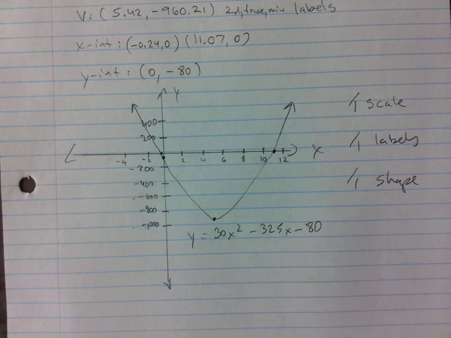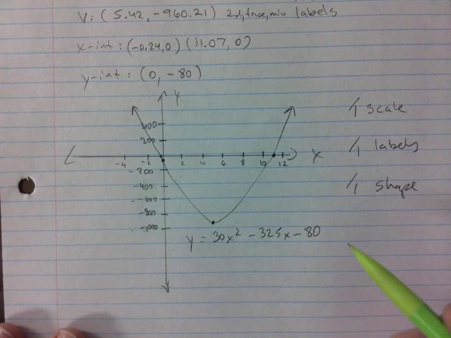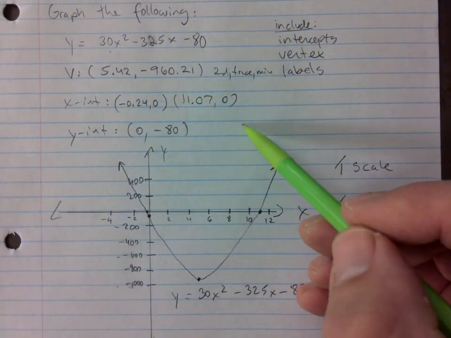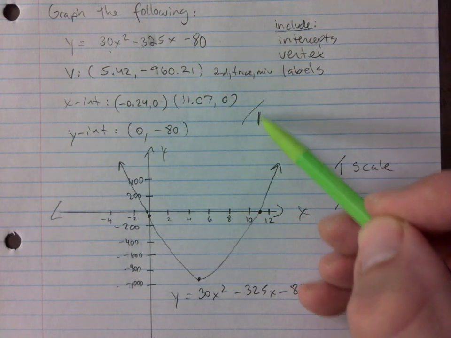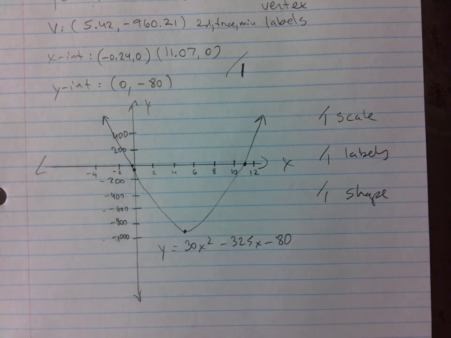If they're not where they're supposed to be, this would look like a symmetric parabola. So for all the work of finding the points, we're going to give you 1 mark for that. And then 3 marks for the actual graph, a total of 4. So the graph itself is 4.